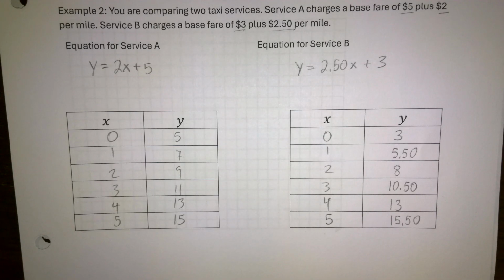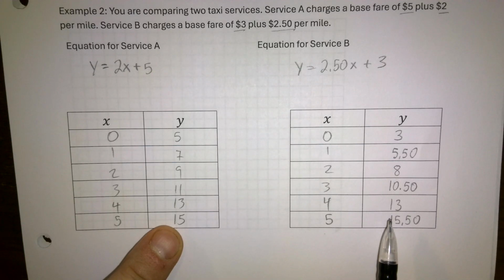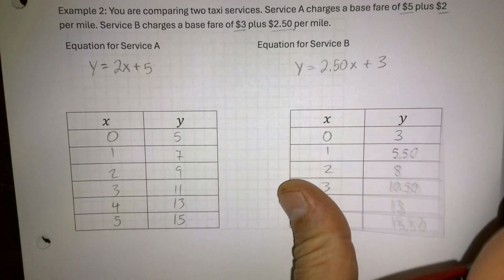So is there a number of miles where the cost is the same, if you're looking at the table? Yeah, 4 miles is $13, right, for either service. So we do have a place where the lines are going to intersect each other. Let's go and turn to the page and take a look at the graph.